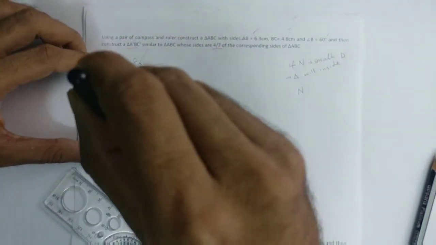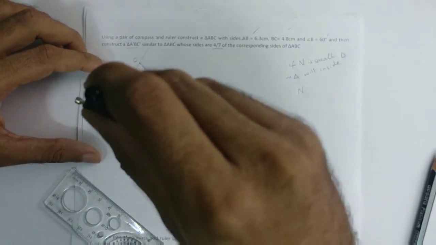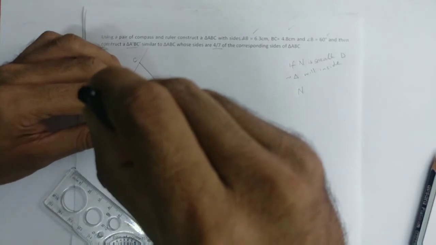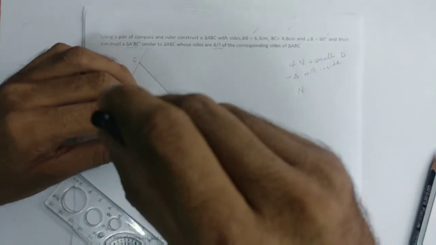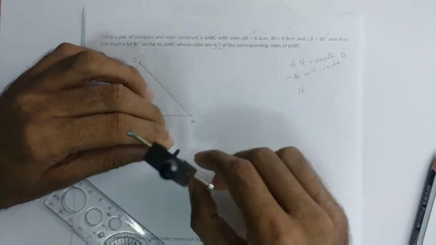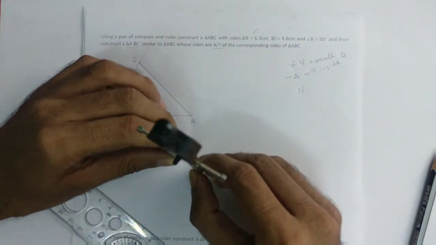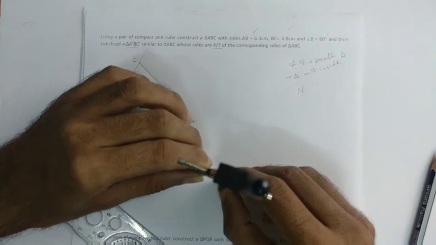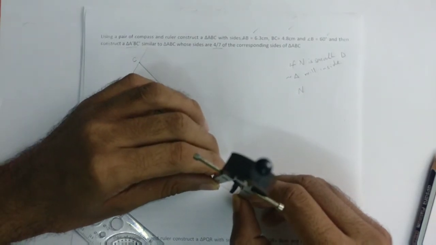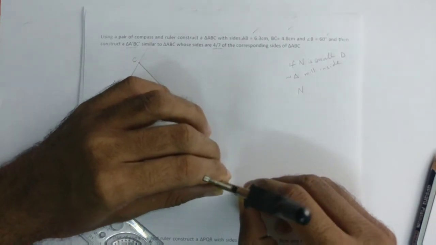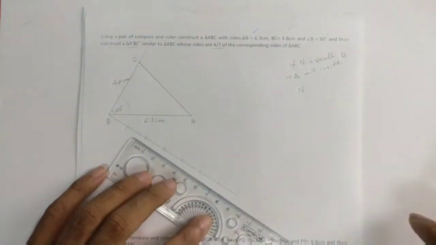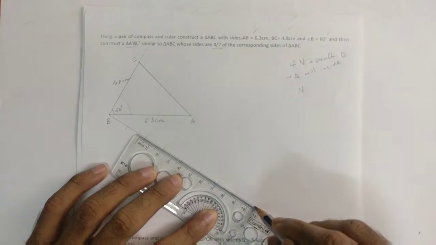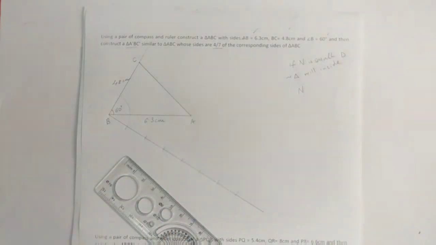So 1, then 2, then keep them properly, 3, 4, 5, 6, and 7. Now this is what happens. So you can draw a safe and long line so that you don't have to rejoin it.